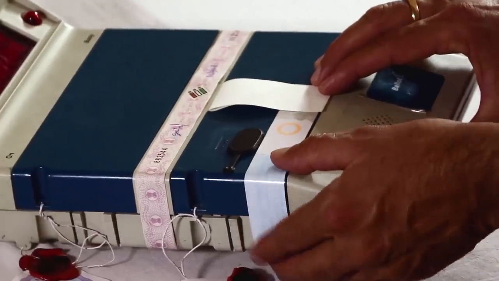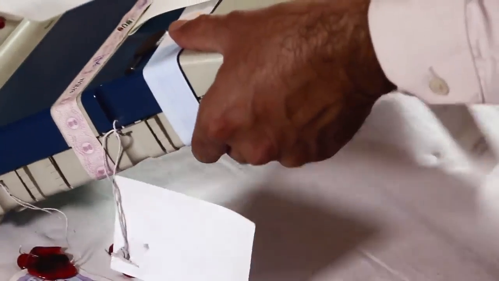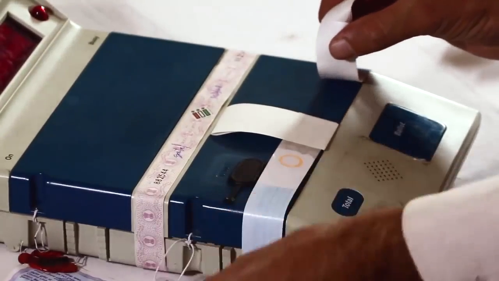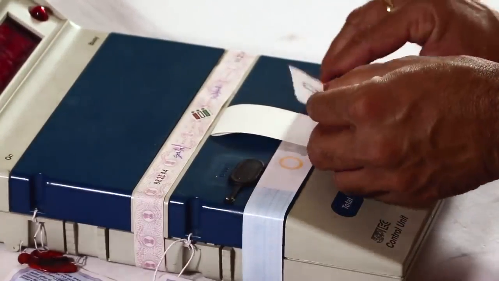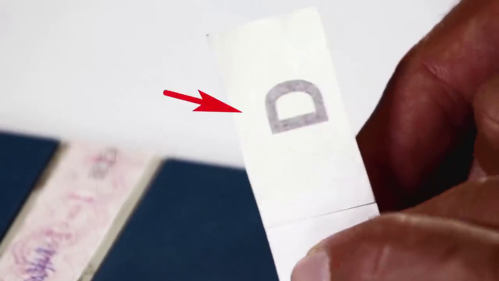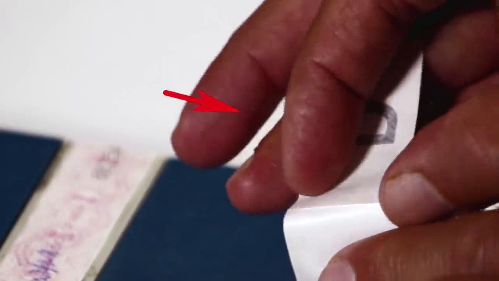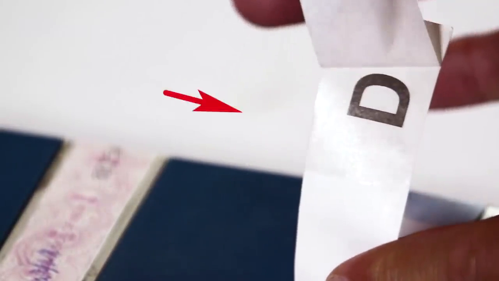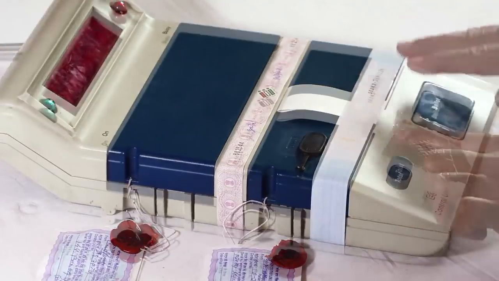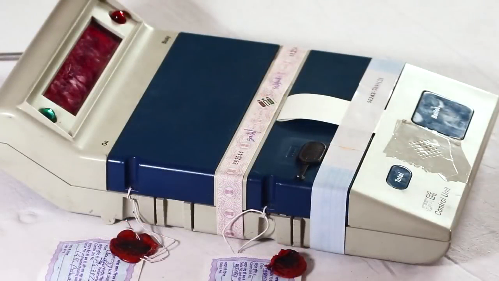Now take the strip seal round the control unit from the left side just below the close button window. Bring the other end of the strip seal from the right side to the top. Now the pre-gummed portion D is on top. Remove its wax paper and paste it on top of the green paper seal. The control unit is now ready for the actual poll.